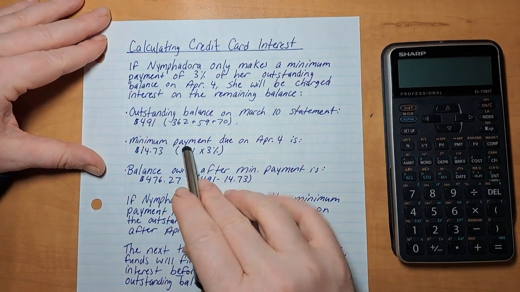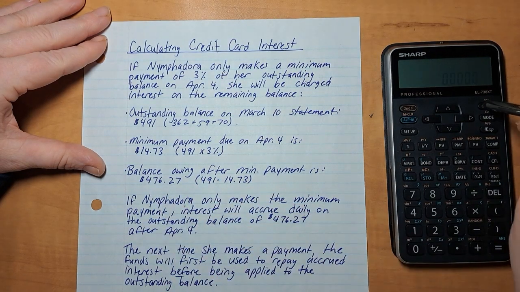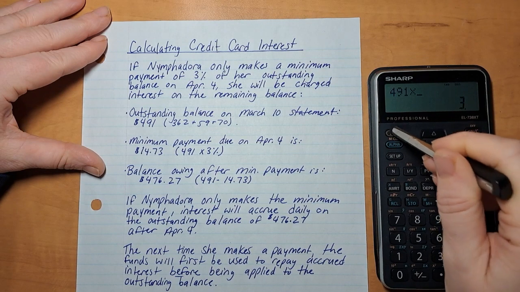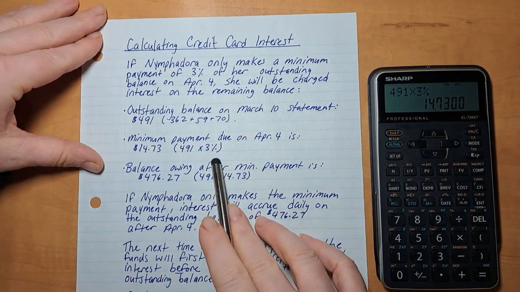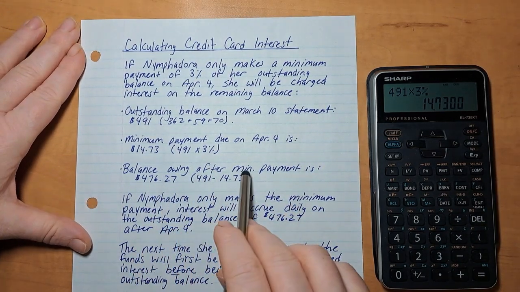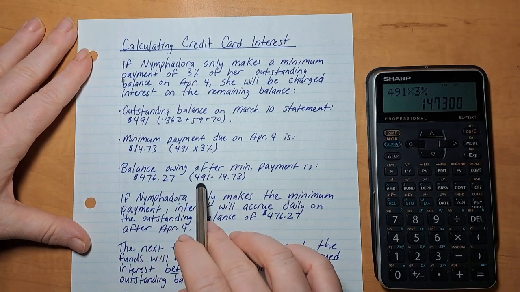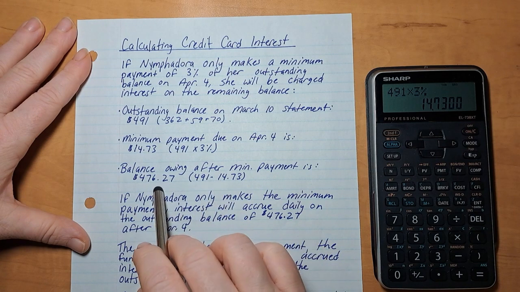And the minimum payment due on April 4th is $14.73, because that is the 3%. 491 times 3%, $14.73. So that's the minimum payment that she owes on April 4th. And so the balance owing after the minimum payment is $476.27, which is just the $491 of her outstanding balance minus her minimum payment of $14.73.